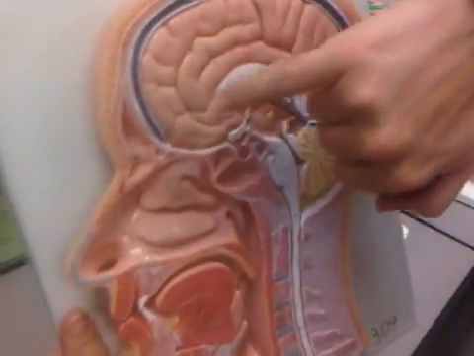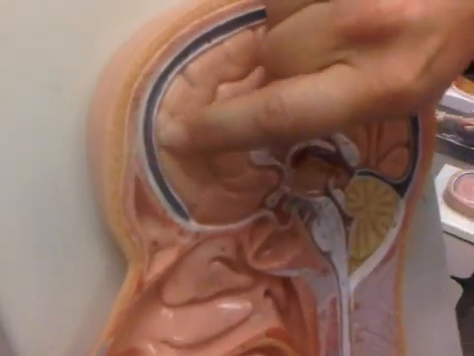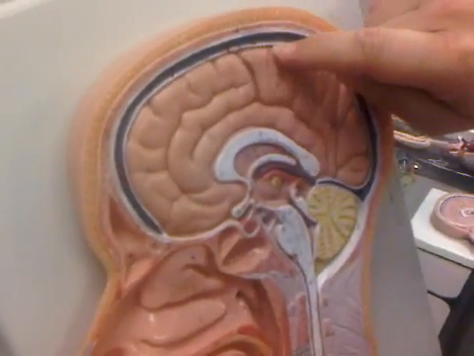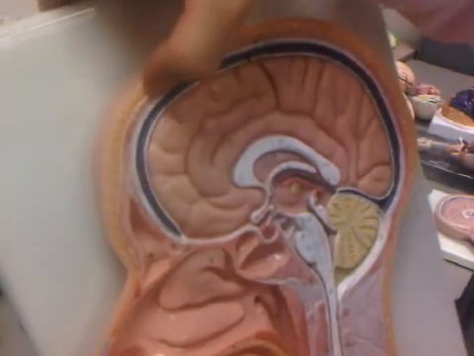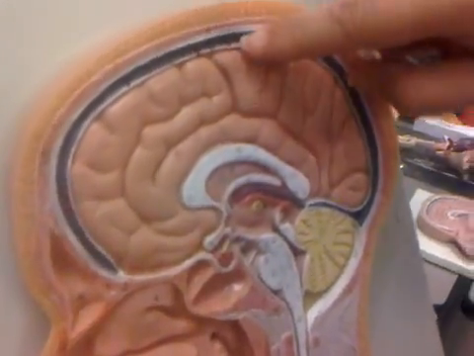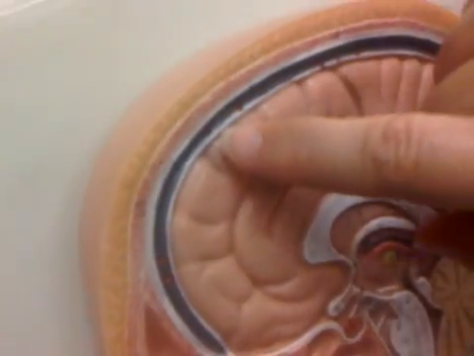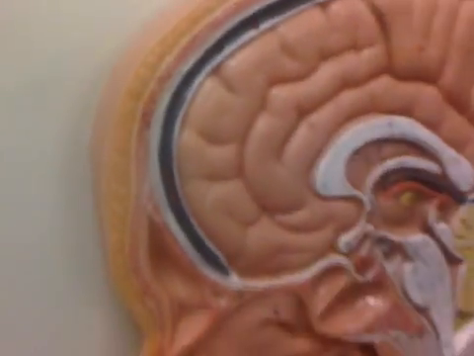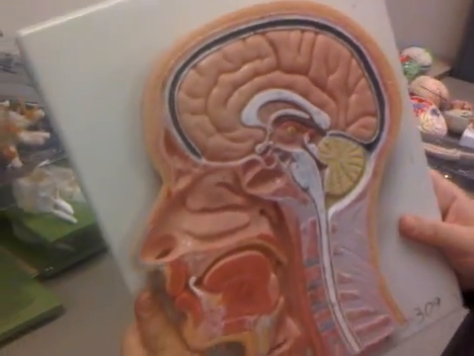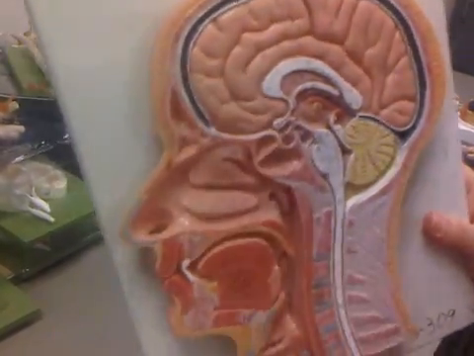While we're here, the pia mater you can't see. The arachnoid matter is this white line here. This white line above the gray is the dura mater. In between the two, you can see these little red things. That's the arachnoid villi, little red things. And then the outside of the cerebrum is the cerebral cortex.